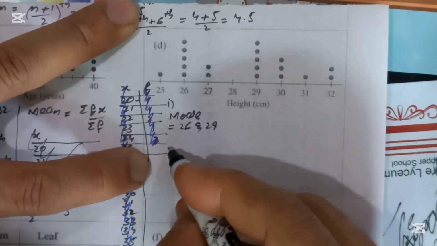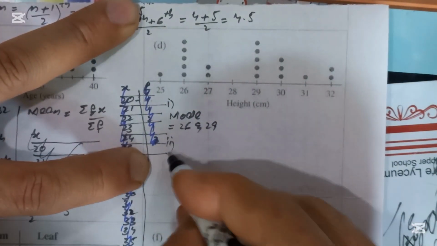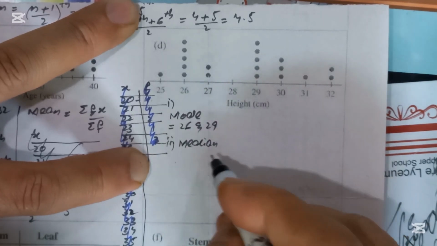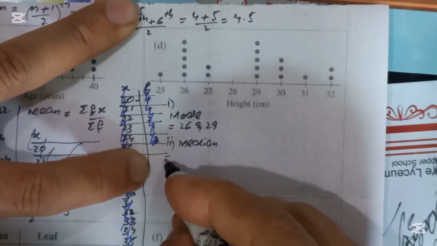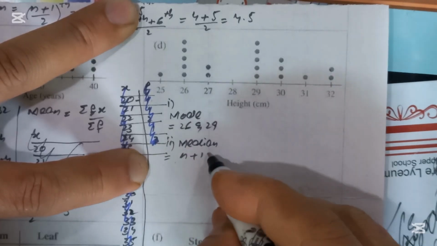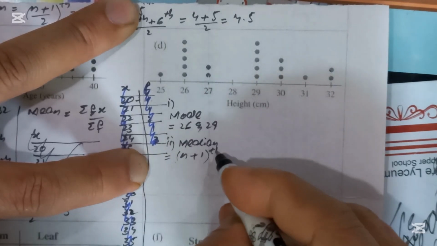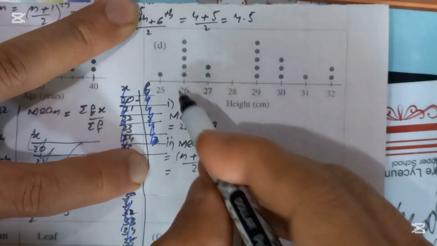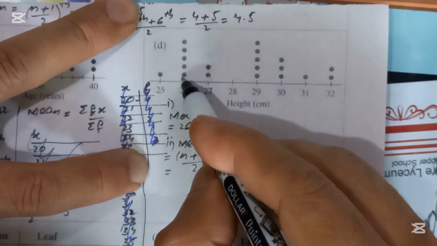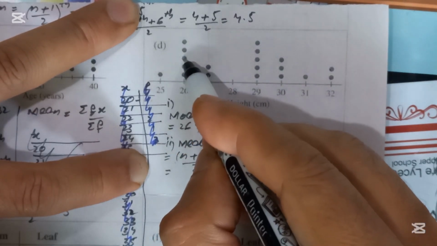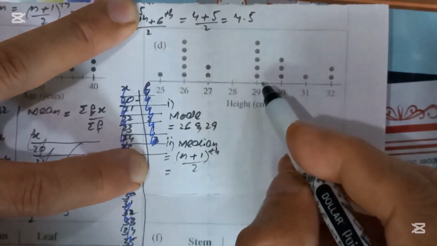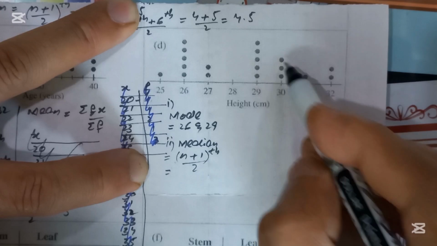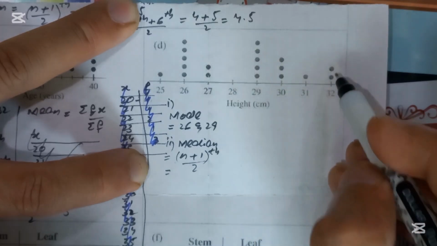So the next thing that is required is the median. The steps to find the median will be the same, that is the n plus 1 over 2th term. The number of terms in this question is 1 2 3 4 5 6 7 8 9 10 11 12 13 14 15 16 17 18 19.